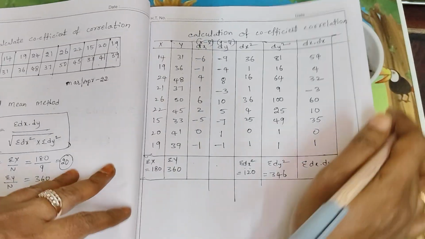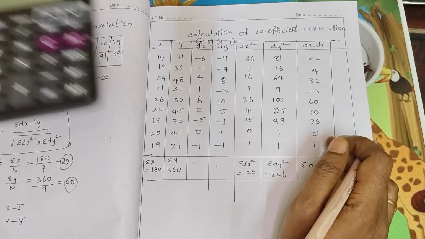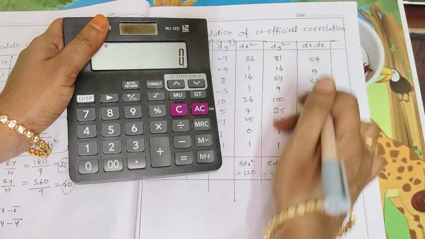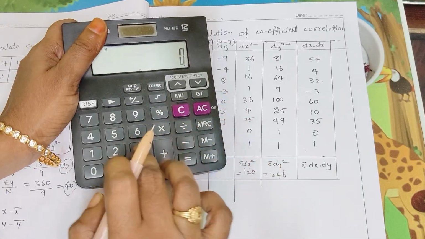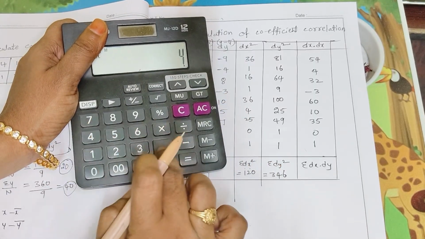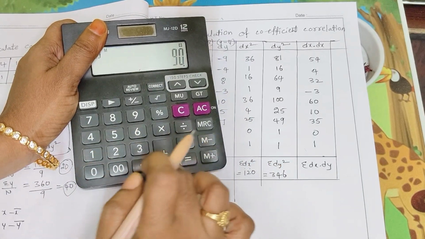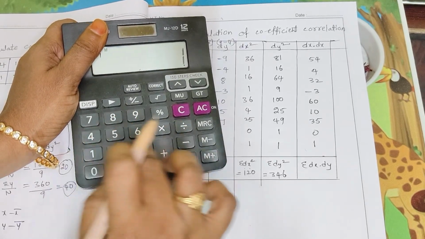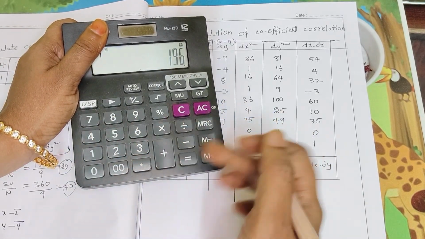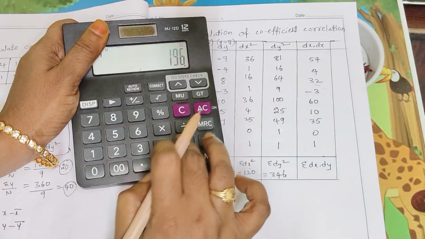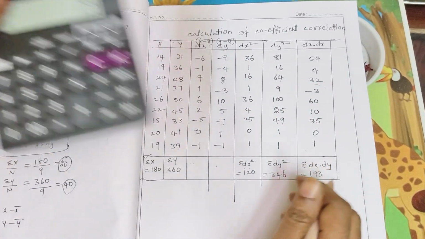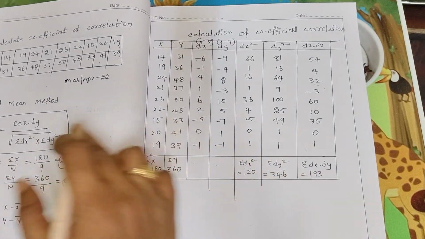Okay. So here we need to take the total. How to take total? Here we have one negative value. This negative value you need to deduct from the positive value. So I'm taking here 54 plus 4 plus 32 plus 60 plus 10 plus 35 plus 1. 196. From 196 you need to deduct this negative figure, minus 3. How much? 193. Okay, so after getting these totals, apply in the formula.